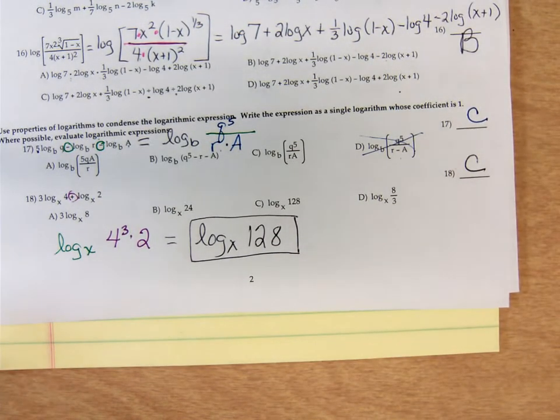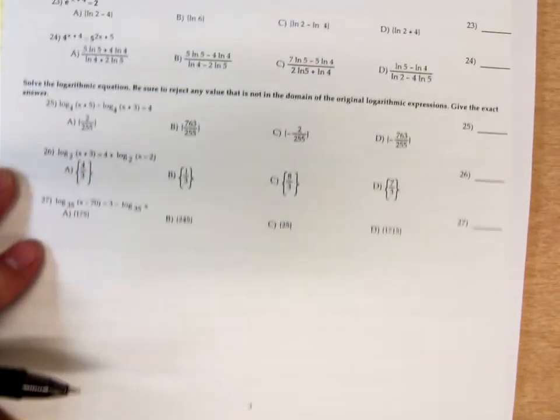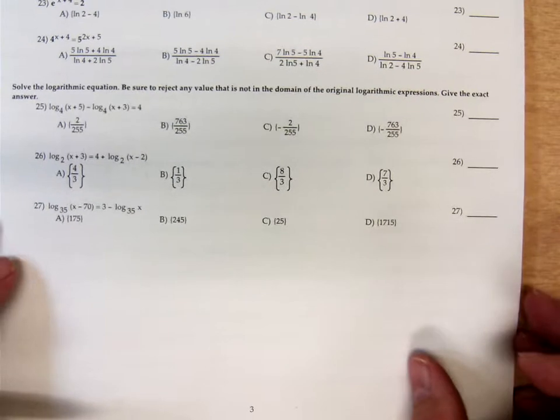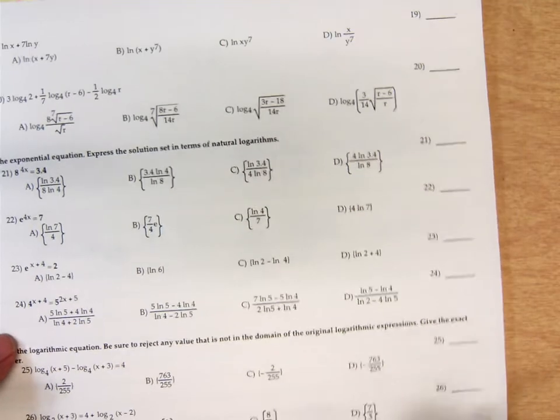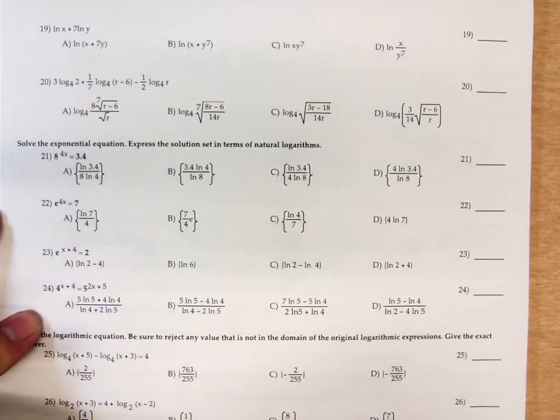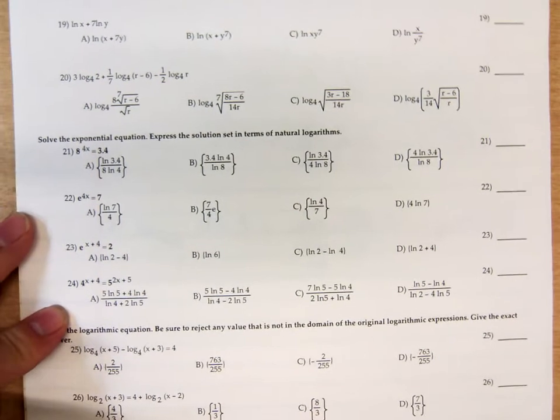Now let's see, we have time to do a little bit more, continuing this condensing of logarithms on problem number 19. That's an LN. A lot of times students think it looks like an IN or a 1N.